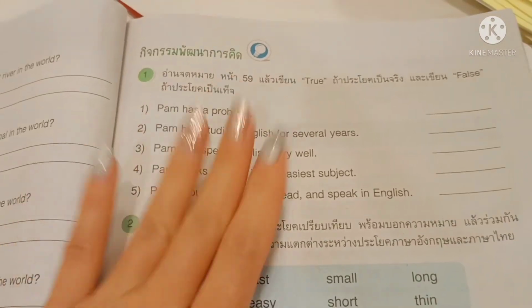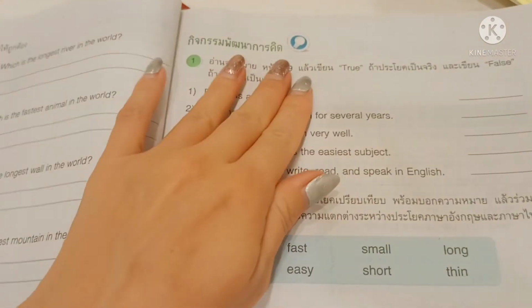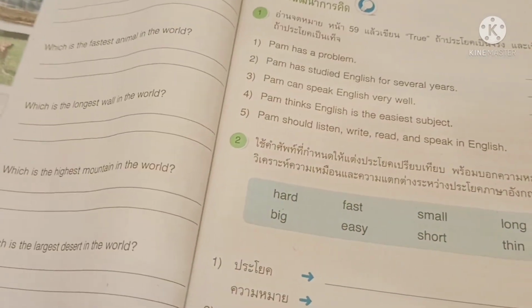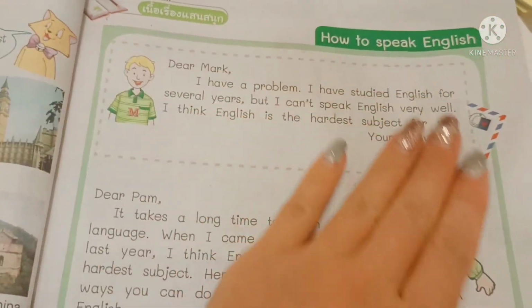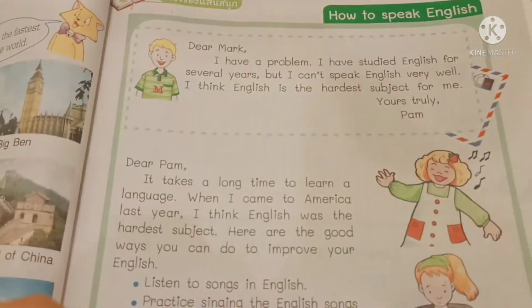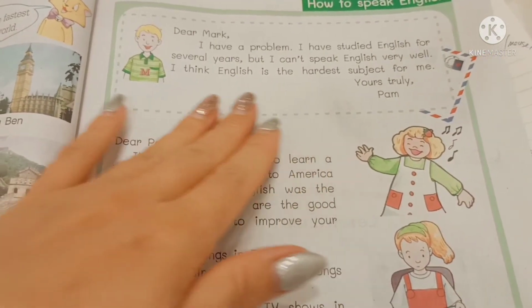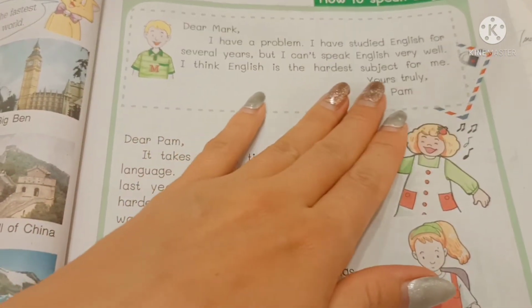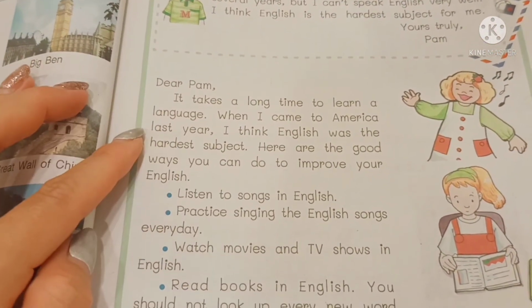After, you need to answer true or false. And you need to remember the story on page number 59. Do you remember this story? You can open your page number 59 and then read the story again. Dear Mark, so it's letters. I have a problem. I have studied English for several years, but I can't speak English very well. I think English is the hardest subject for me. Yours truly, Pam. And the answer: dear Pam, it takes a long time to learn a language.